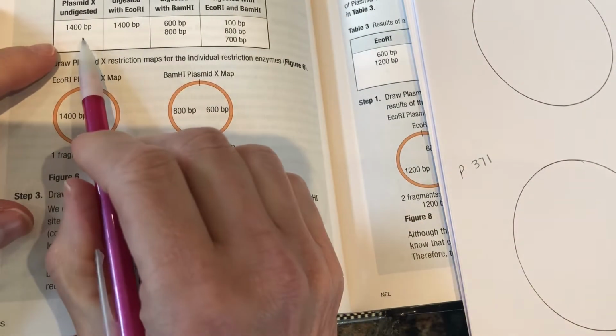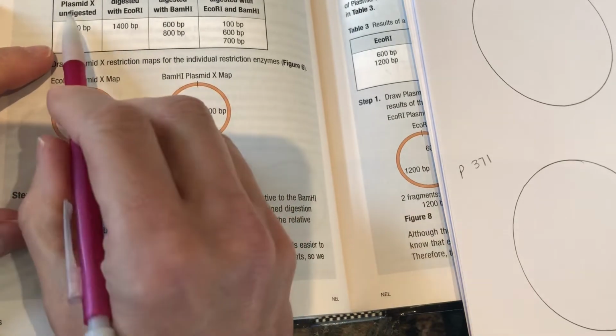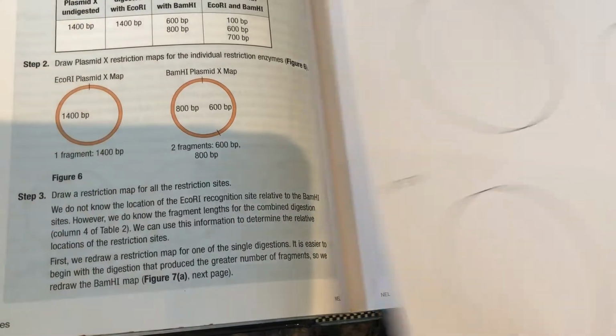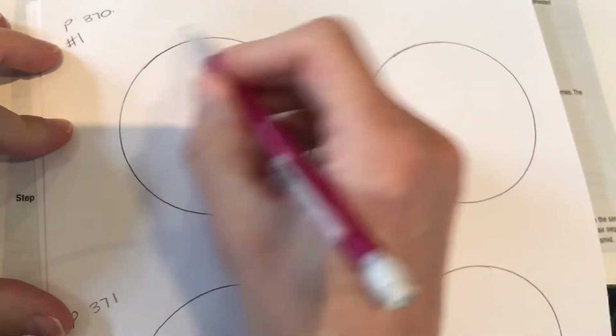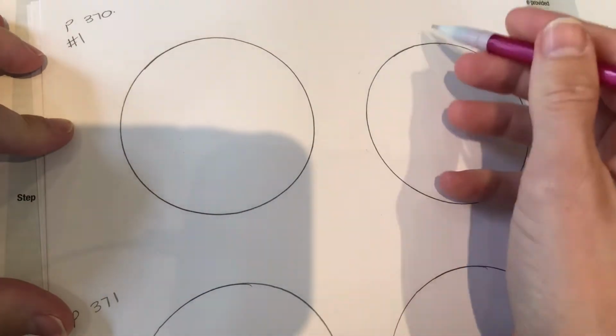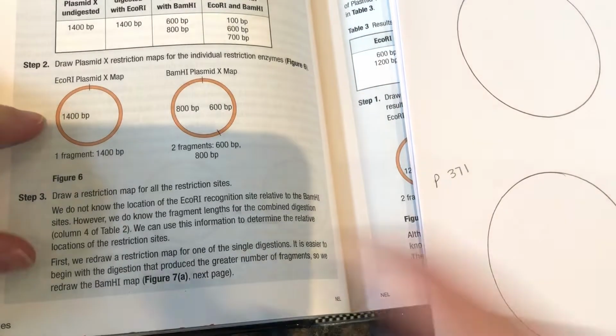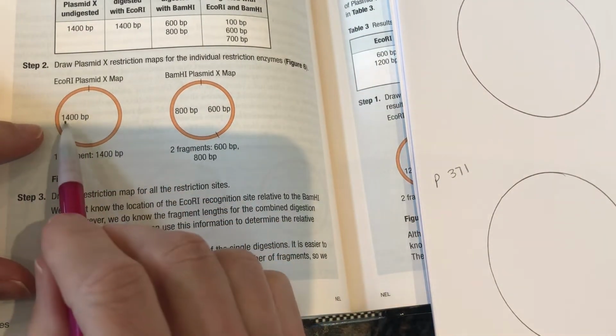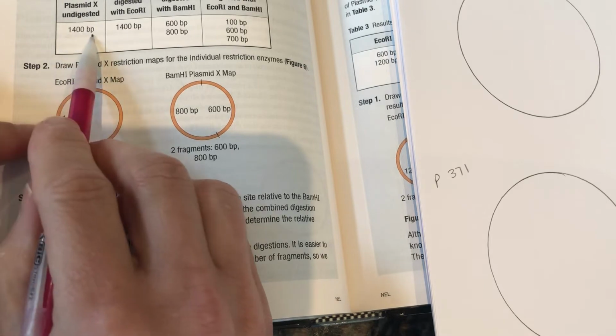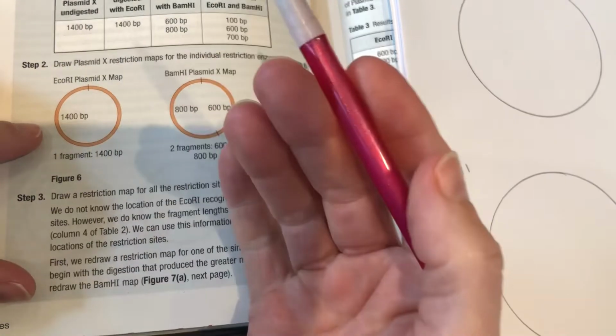All right, what you need to do now is you have to look at this. So if we have plasmid X is the plasmid, okay? So this signifies plasmid X, this signifies plasmid X. All right, you'll see in a few minutes why I'm drawing 2. Plasmid X consists of 1,400 base pairs. Okay, so they're telling us that. We will always have to tell you that.